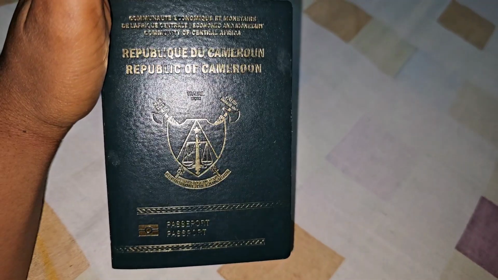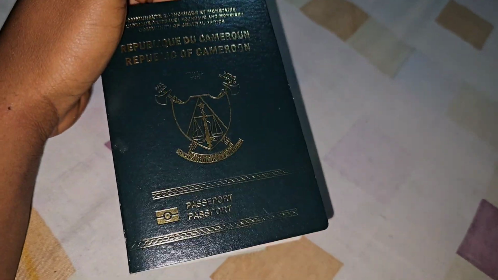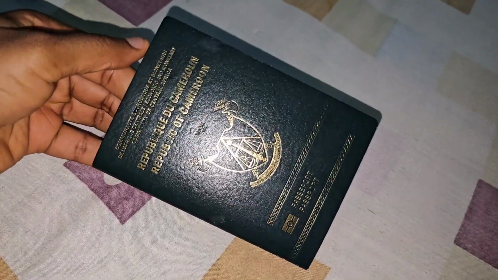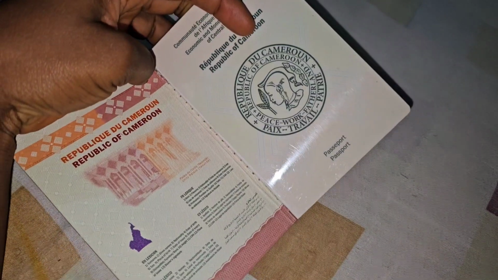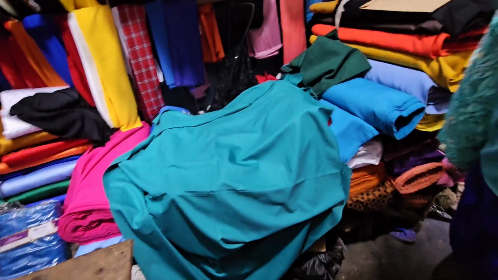Fast forward to the stress I saw in picking up this passport. I had to go back to Yaoundé one week after to pick up this passport, and it was a whole struggle to even locate the OIS service building. But anyway, we got there finally and we collected our passport. United States of America visa. Now it was time for the preparations to begin.